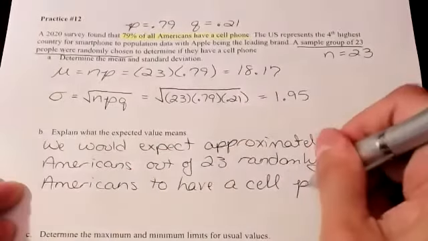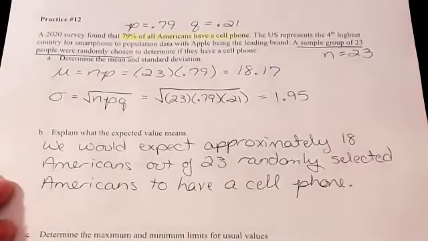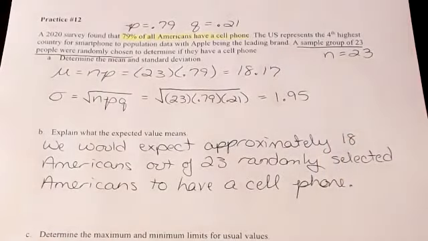We're specifically looking at just our value for the mean, 18.17. We know that 19 of them is too high, but 18 is more accurate. So we could say 18.17 Americans out of 23 randomly selected Americans would have a cell phone, or we can be a little bit more realistic and say that 18 would be an appropriate value since you can't have 0.17 of a person.